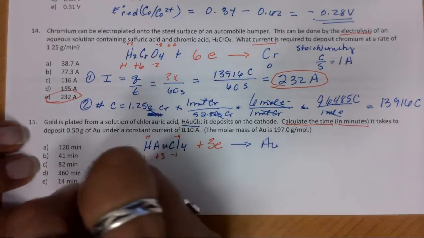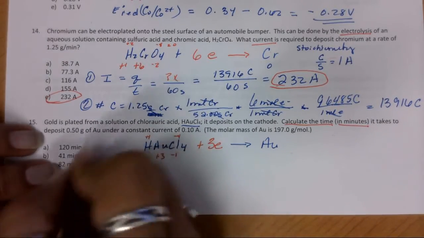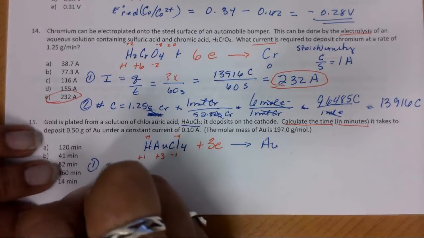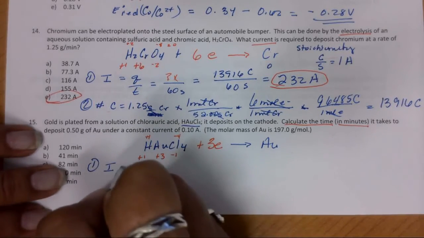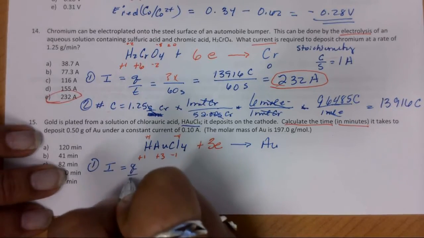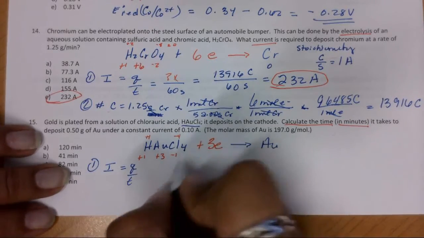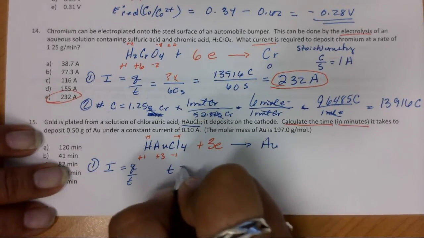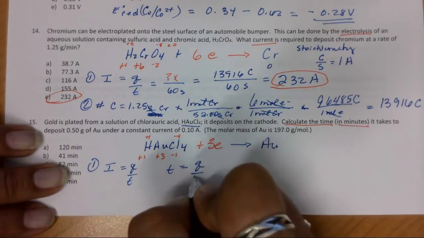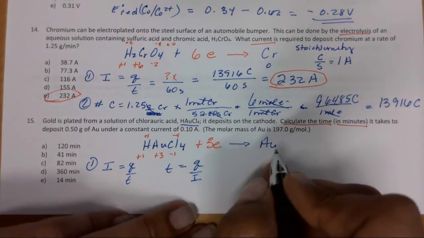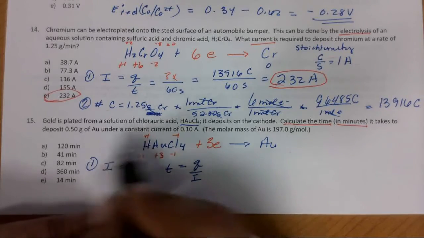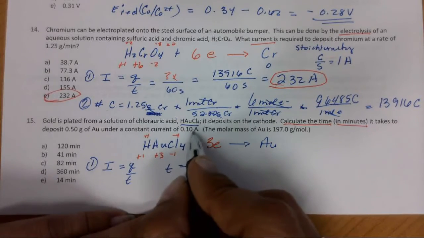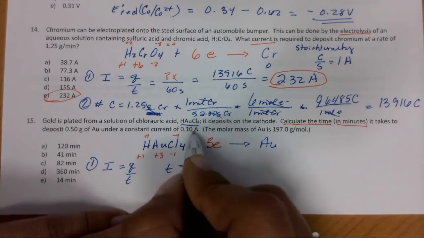We want to look at our key steps. The first one is to define, we're going to use our definition of current because that has time in it. So we have current is equal to Q over T, which is charge over time. So we can rearrange that to say that time is equal to Q over I, charge over current. Now we know that we were given how many amperes. This is equal to current. That's coulombs per second, the same thing as amperes.